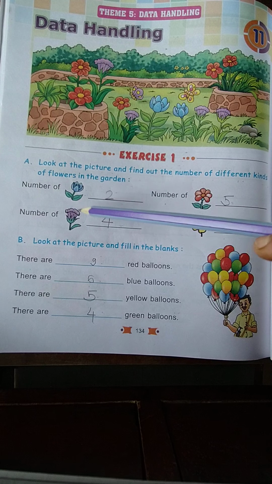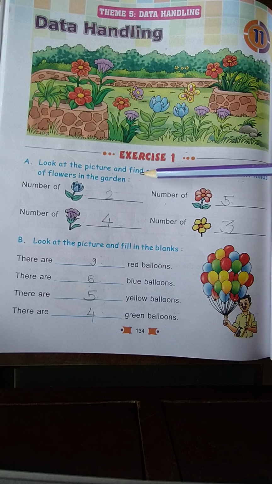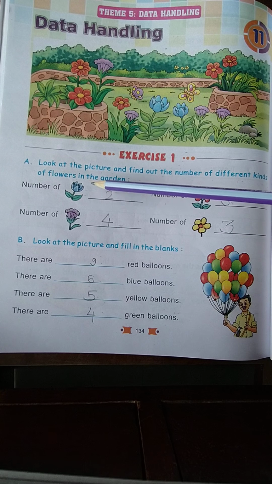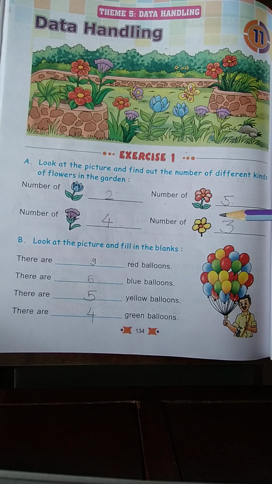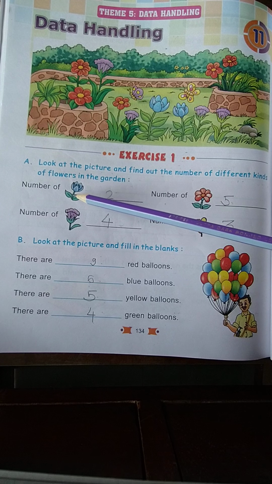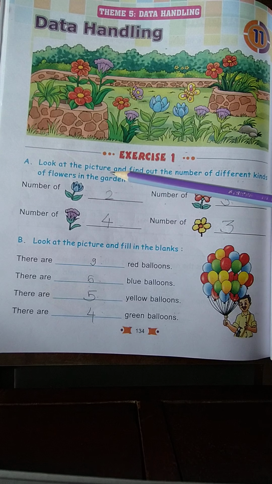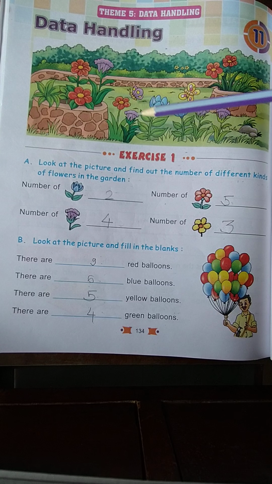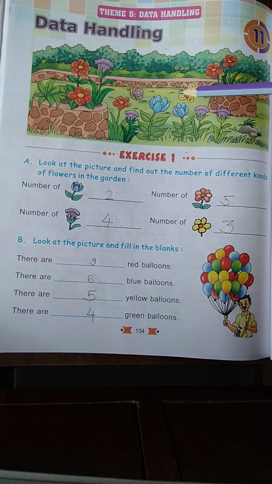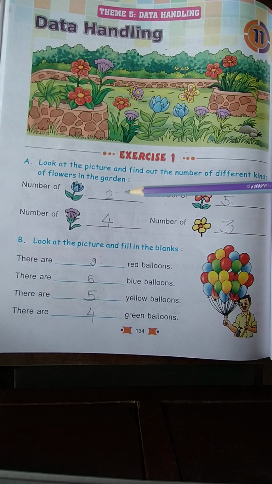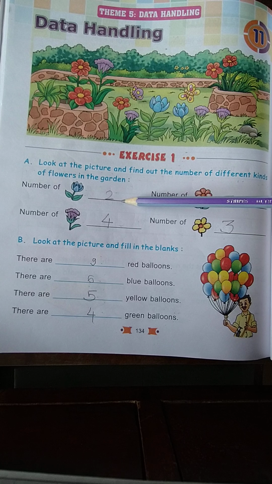Question A. Look at the picture and find out the number of different kinds of flowers in the garden. So first, the picture is given, number of blue flowers. So how many blue flowers are in this garden? Let's count. 1 and 2. So write down number 2 here. There are 2 blue flowers.